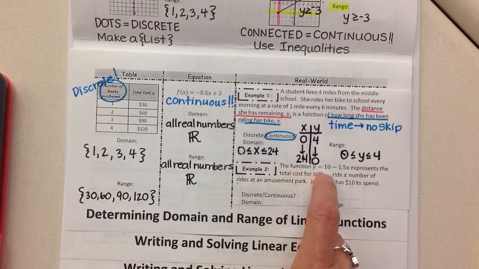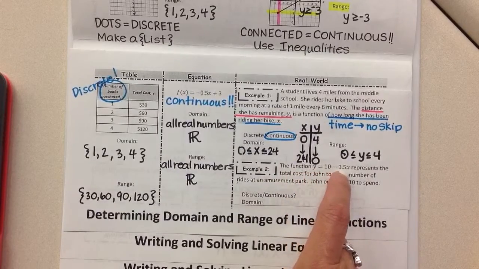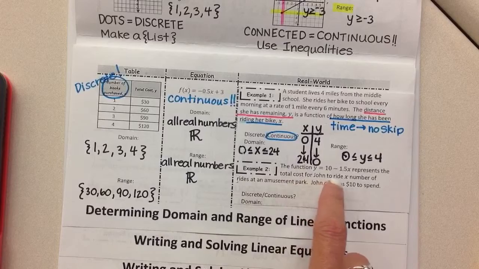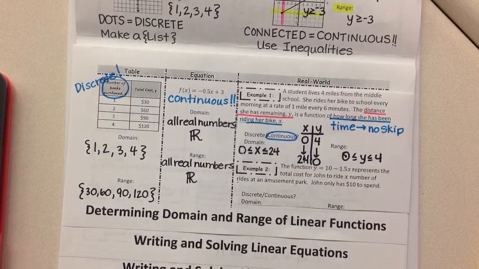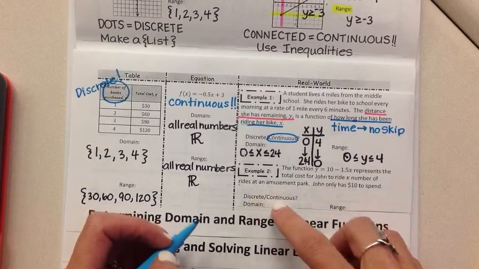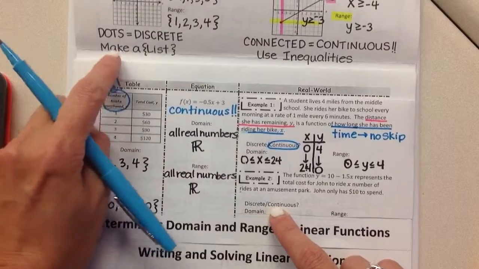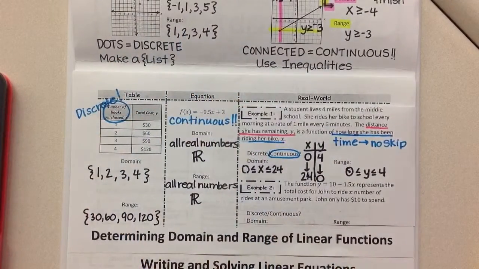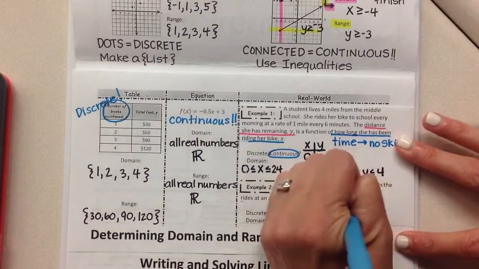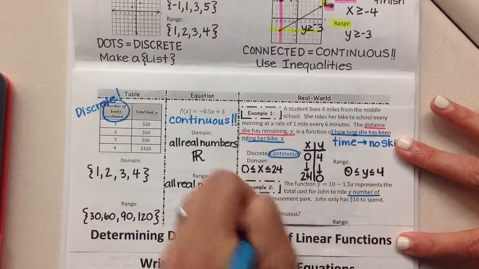The function y is equal to 10 minus 1.5 times the value of x represents the total cost for John to ride x number of rides at an amusement park. John only has $10 to spend. So again, first thing we've got to do is figure out if it's discrete or continuous, because that's going to tell me if I list out my x values or if I have to use inequalities. So I'm going to look at my x values, x number of rides.